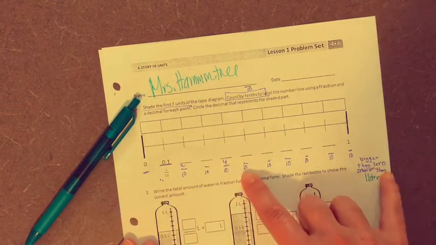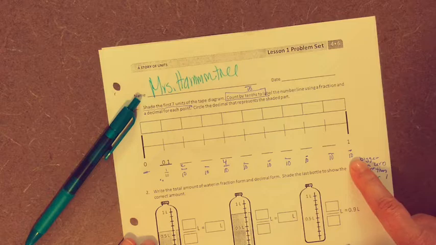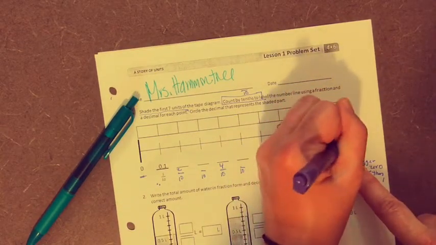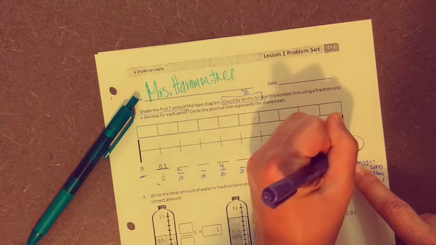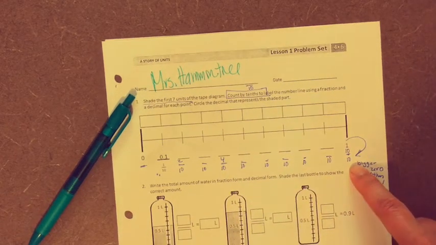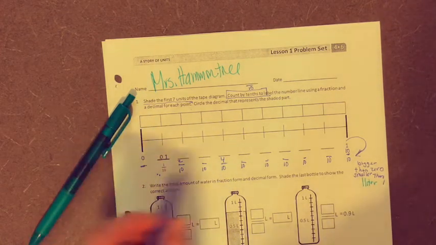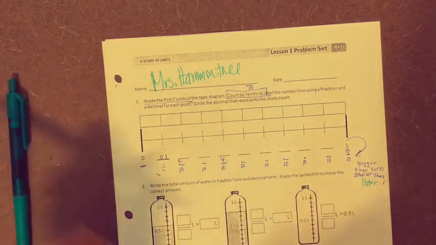So I'm skipping a few. I'm going to come all the way over here. Well, what would this one be? Now remember, you're saying it's equivalent to 1, so it would have to be 10/10. Okay? Well, 10/10 would be 1, just like in our fractions unit.